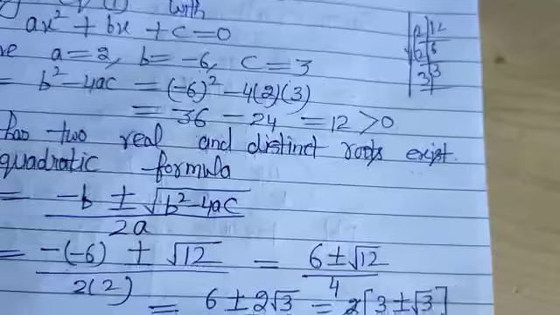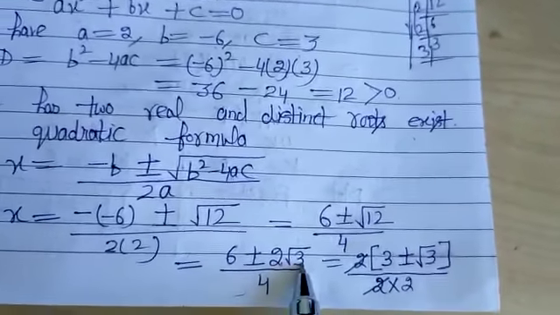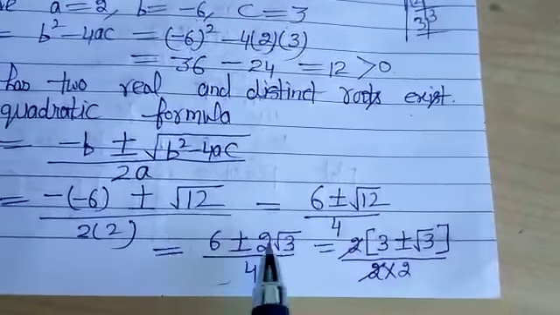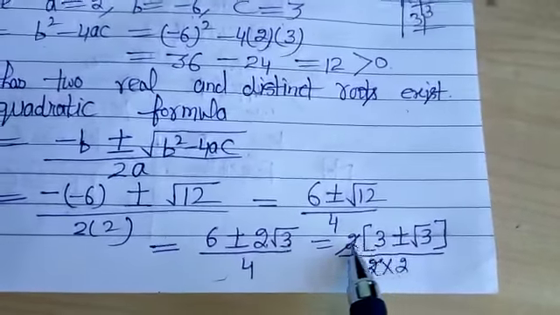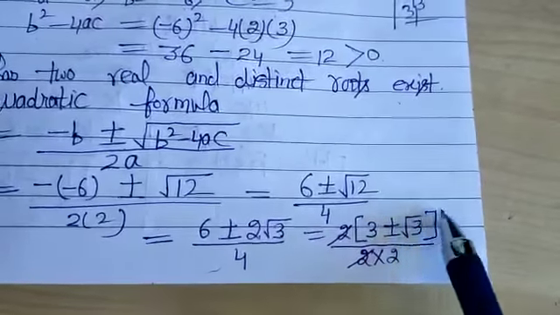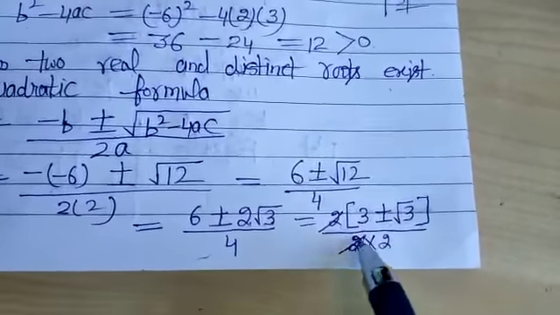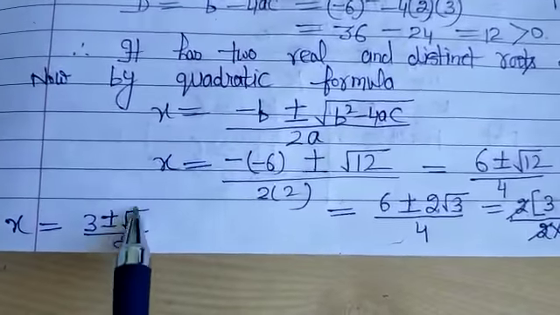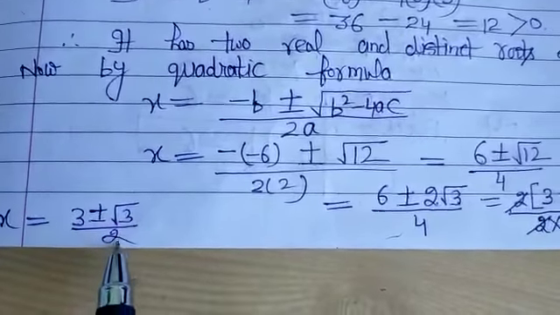So pair of 2 is completed. So I can write it's 2 root 3. In the next part, you see in the numerator 2 is common. So I have taken 2 common. It is left here 2 inside the bracket, 3 plus minus root 3, and in the denominator I can write 2 into 2. So this 2 and 2 will cancel out. So the answer will be x is equal to 3 plus minus root 3 upon 2.